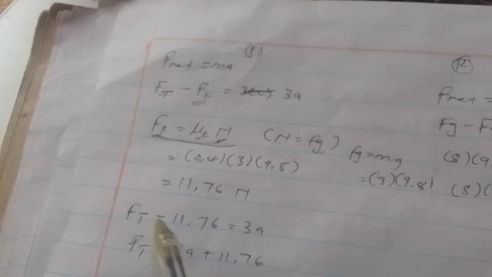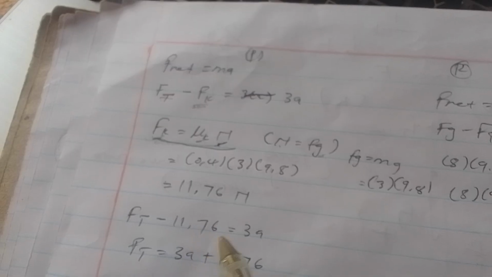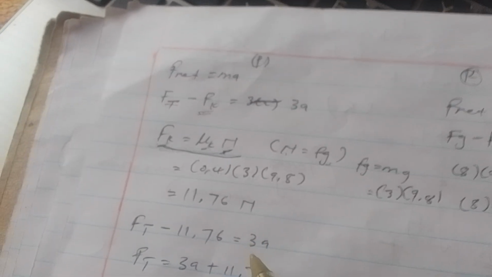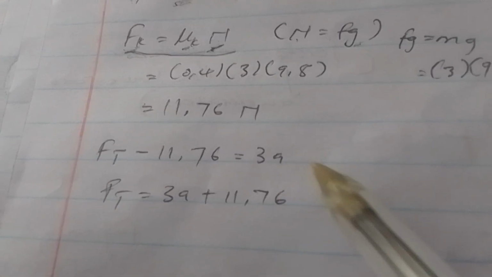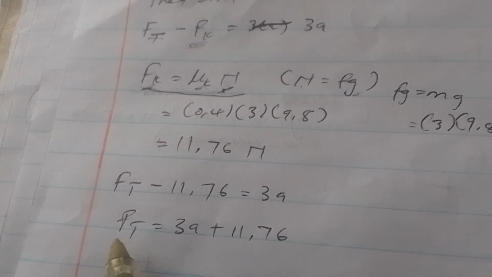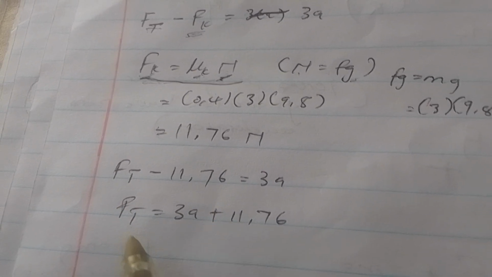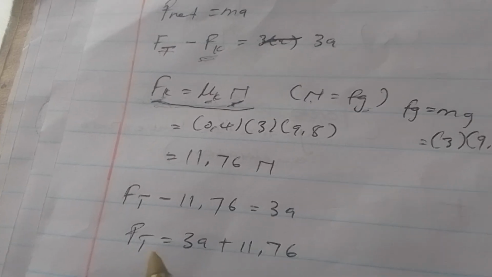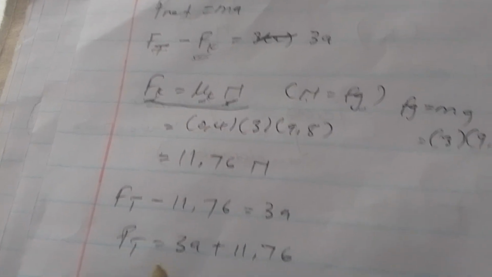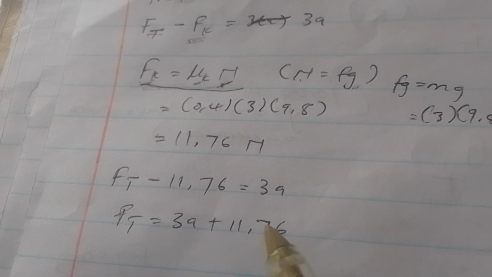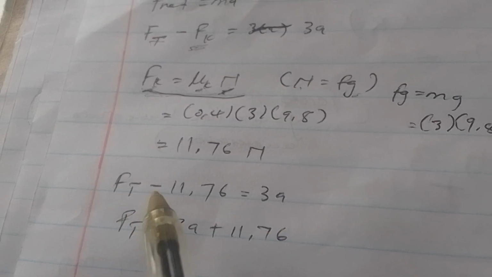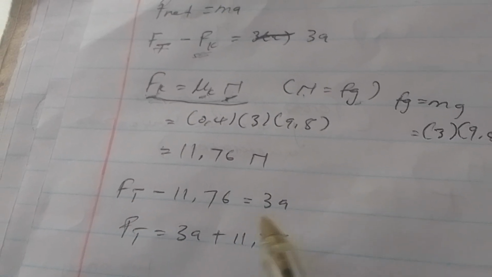So it will be Ft minus 11.76, which is equal to 3a. Then make Ft the subject of the formula, and we're left with Ft equal to 3a plus 11.76, because this one changes sign as it jumps over the equal sign.